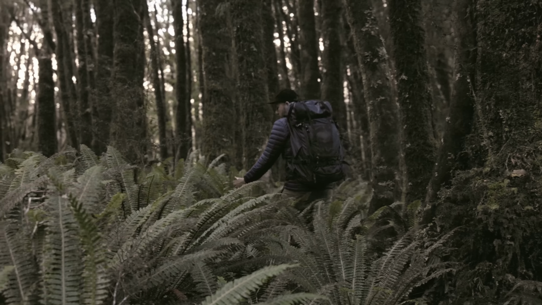But what I always look for in the forest is some kind of characteristic tree that works as the main subject. All these trees, the beech, the silver beech, they're all kind of the same, so nothing's jumping out. So we'll keep walking and we'll see what we find.